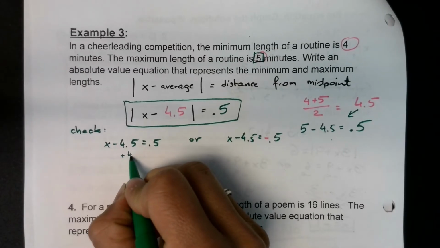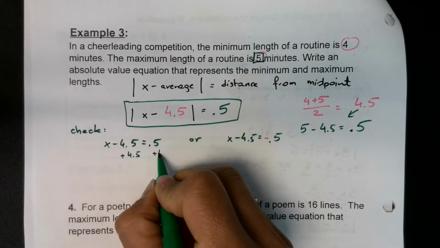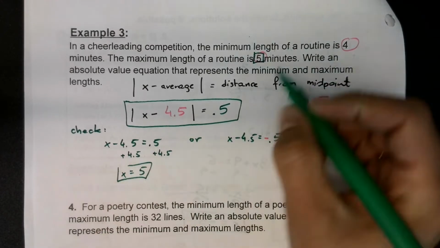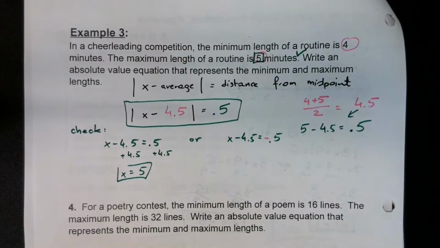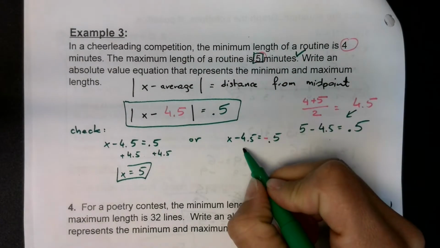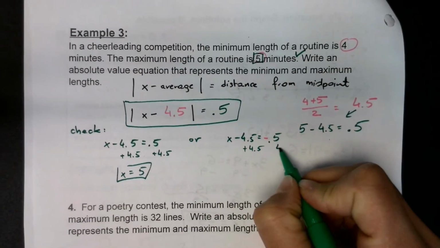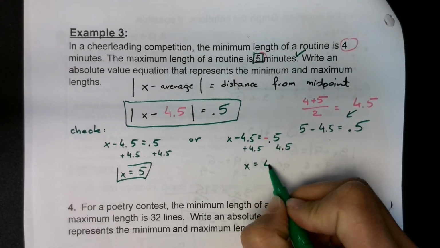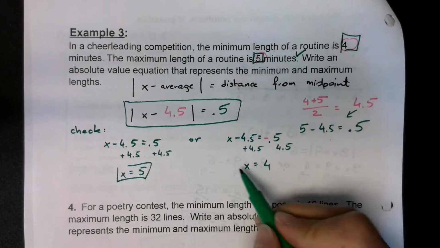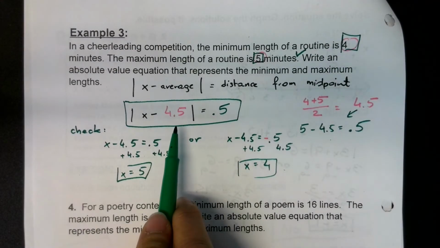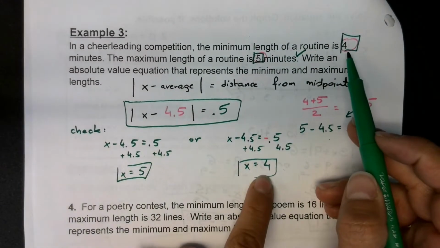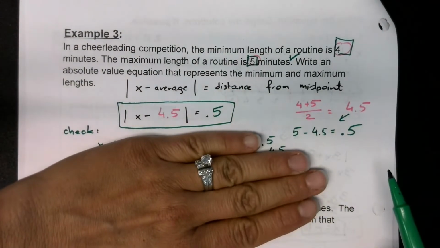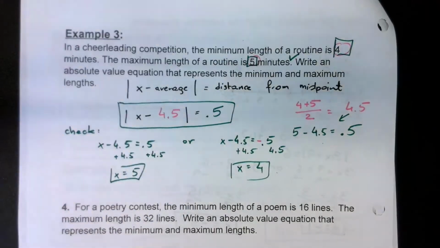So I'm going to add 4.5 to both sides. X equals 5. Perfect. That's exactly the maximum, right? And if you add 4.5, we end up x being 4. So yes, this was the correct equation because we did get the solutions, the minimum and the maximum. So your job is just to set the equation up.